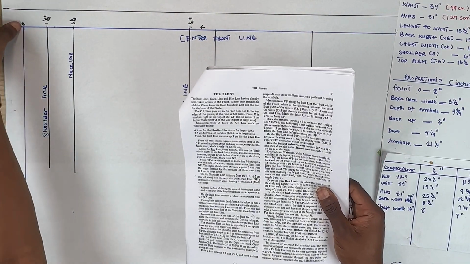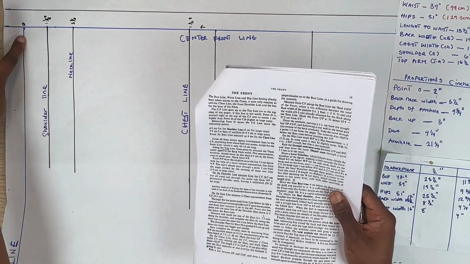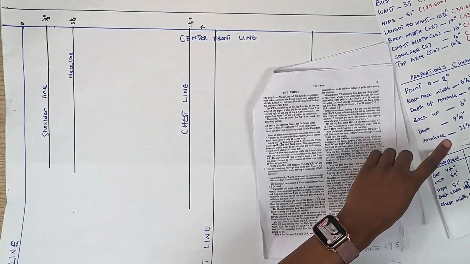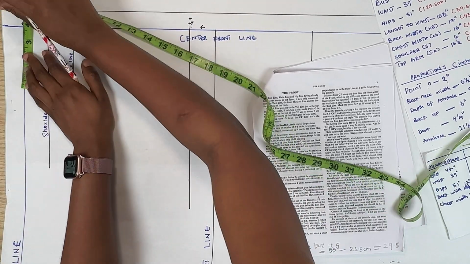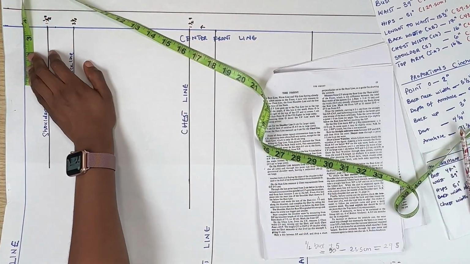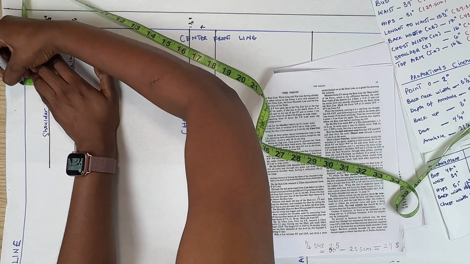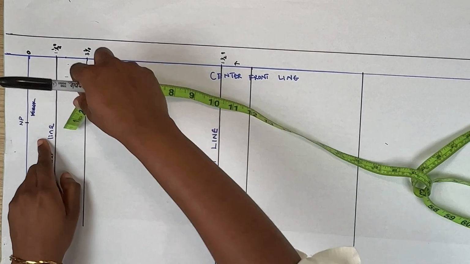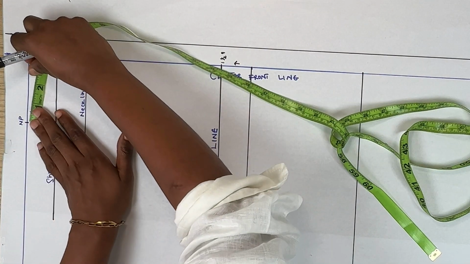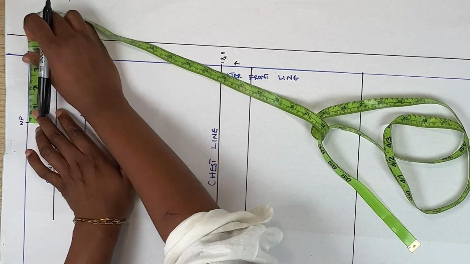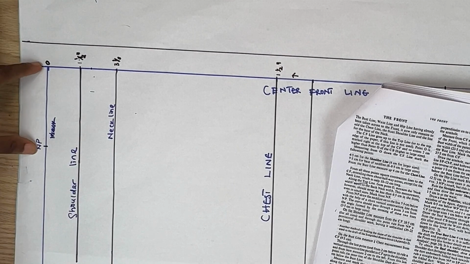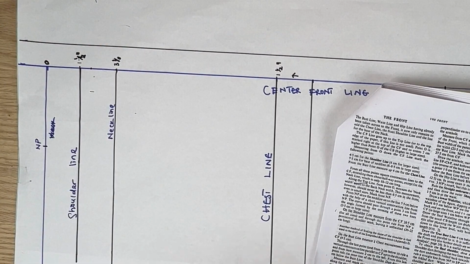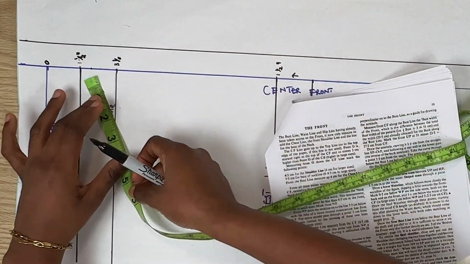So we're measuring the width of the neckline for the front on this point O. Our neck width is 3.5 inch, same as the back. So here we're going to mark 3.5 inch, and then here will be our neck points. Here I've gone ahead to mark the neck width, which was 3.5 inch right here. The same measurement we took here, we're going to take here, which is 3.5 inches.